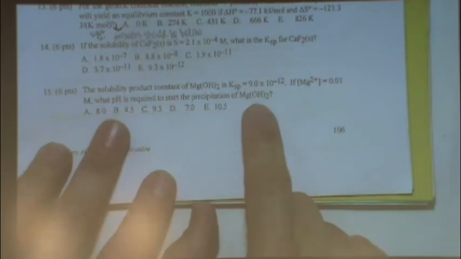So what pH is required to start the precipitation? This is a category we didn't get to, but it's precipitation. That's the key word in this problem. Once I see the word precipitation, am I thinking ice table, yes or no? No. You could use the ice table, but you don't have to. Here's how I would do it, and here's what you're thinking.